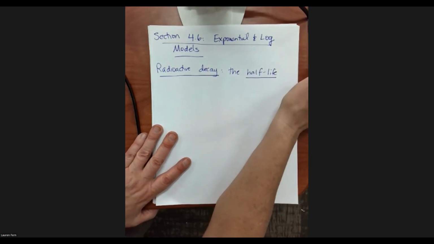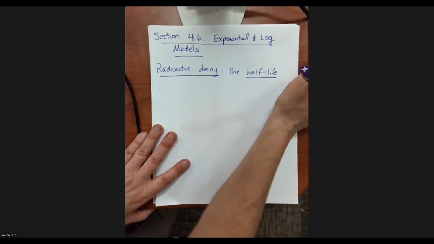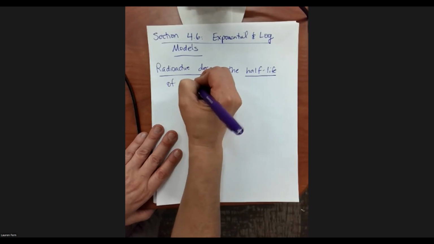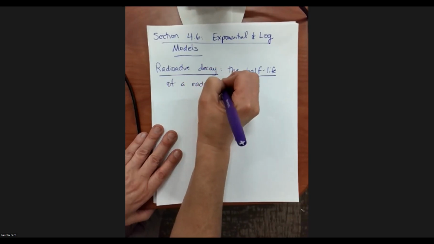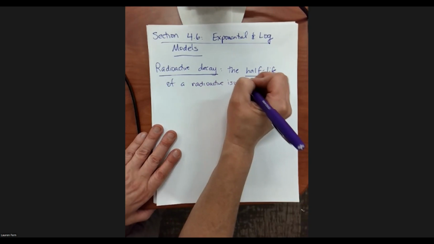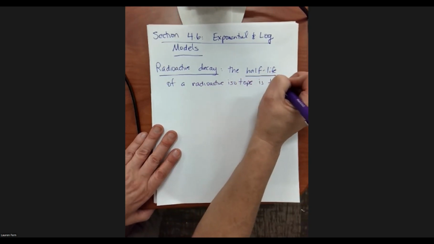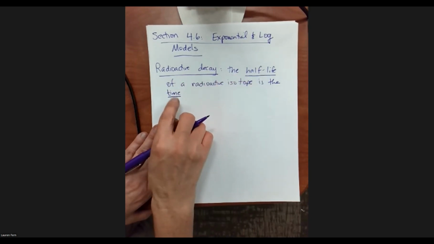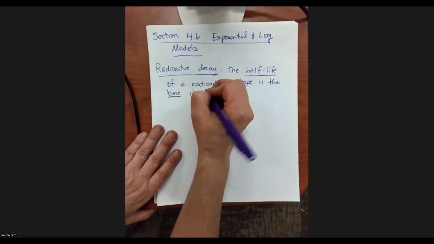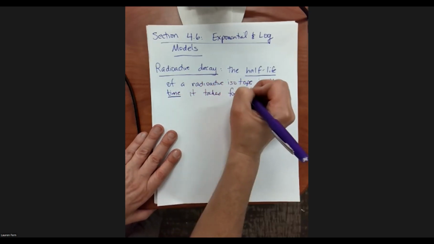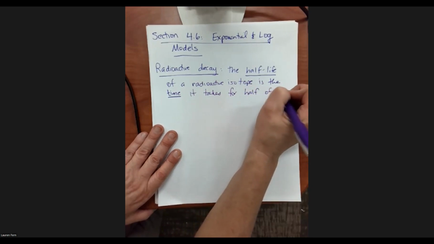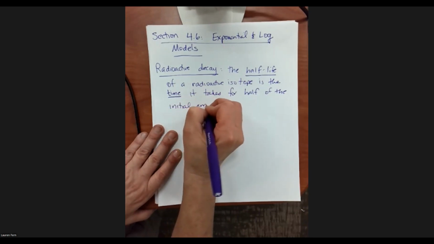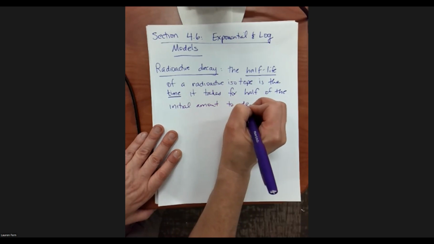But one of the things we like to talk about of radioactive isotopes are their half-life. Okay. So the half-life of a radioactive isotope, and really anything, by definition, is the time. So when you talk about the half-life, you're talking about the time, and specifically the time it takes for half of the initial amount to decay.